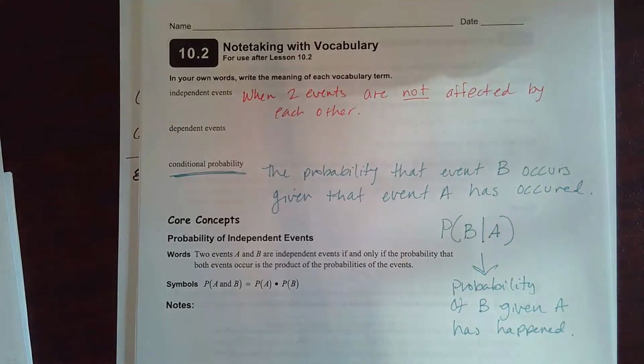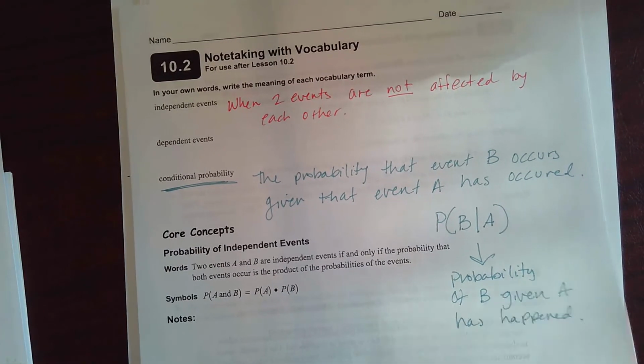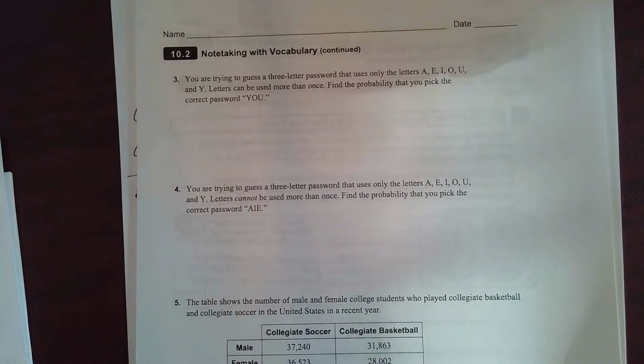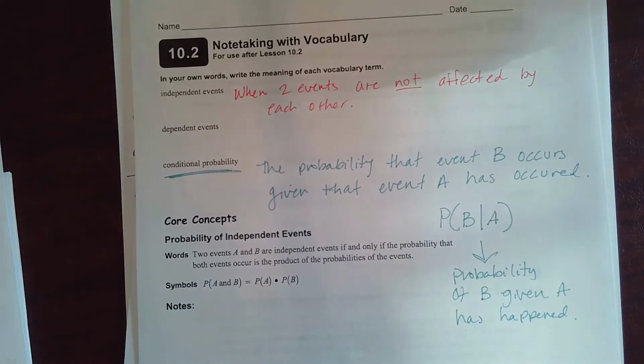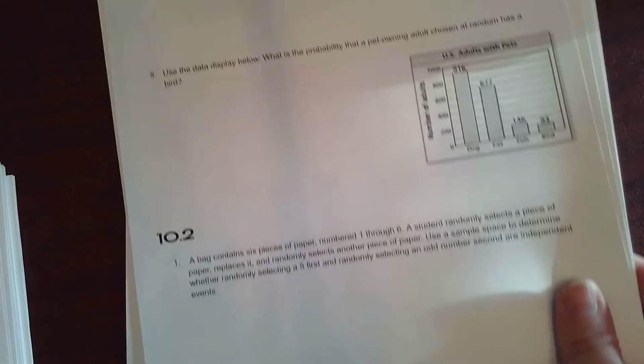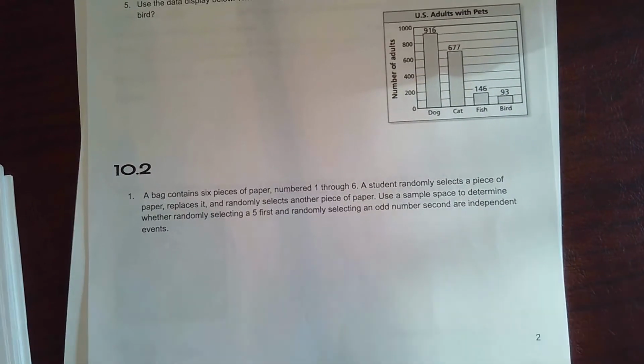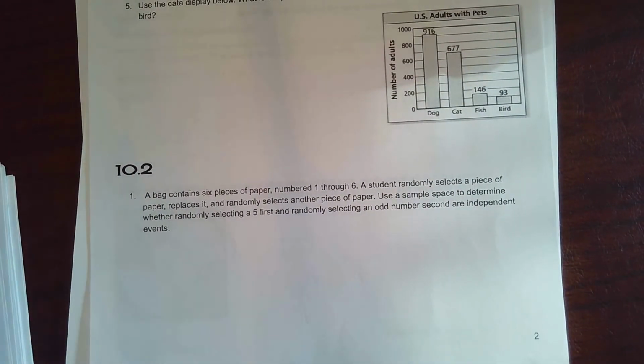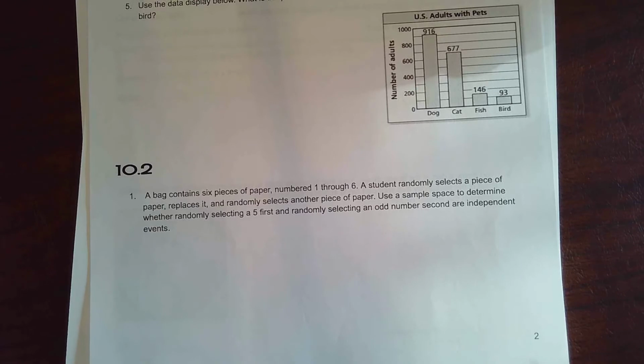And then let's grab that extra notes packet that I was talking about. Where did I put it? And we are going to take a look at the bottom of page 2 where it says 10.2. So this is where we're going to start, okay? We'll start with talking about some of these examples and using the independent, dependent, and all that kind of good stuff. All right, so let's get to it.